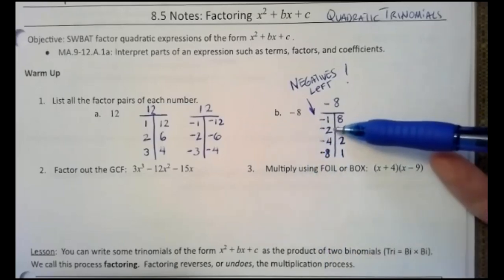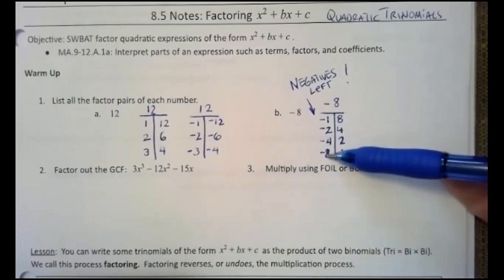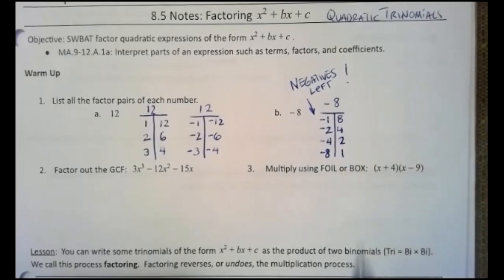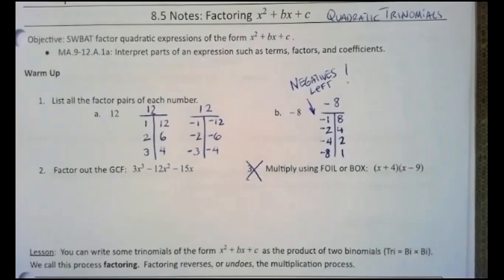Again, I go in order, starting with 1, then 2. Well, if 3 doesn't work, then maybe try 4, 5, and 6, and 7 don't work, but maybe 8 will work. Make sure you have these lists written down. We're actually, I think, going to skip number 3. Let's finish with question number 2.